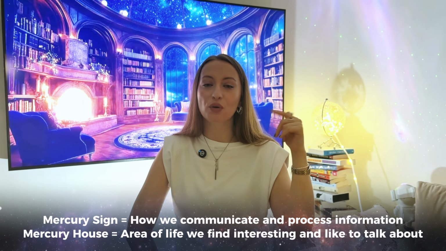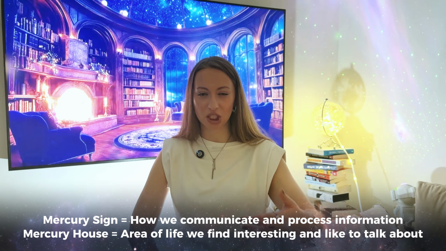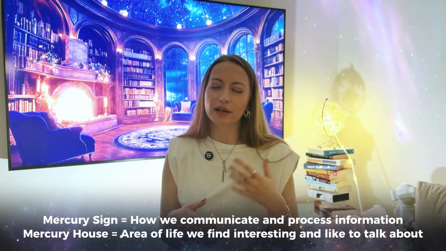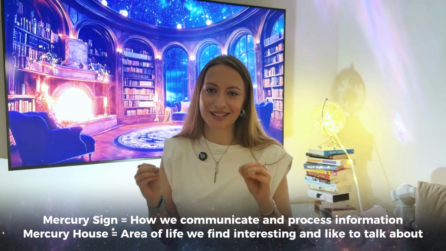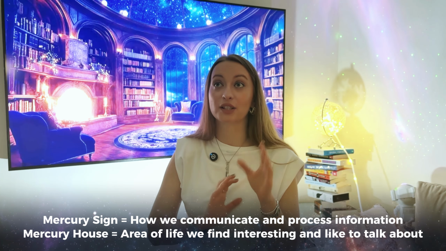People-wise, Mercury doesn't indicate any really significant people in your life or any immediate family members, and is more connected to people outside of immediate family. You can also consider Mercury as the indicator of friends and communication in a person's life. The sign that is occupied by Mercury is how you process information, as well as how you express yourself by way of communication, while Mercury's house placement indicates an area of life that we find very interesting, something that ignites our curiosity, something that we like to learn about, and something that we like to talk about as well.